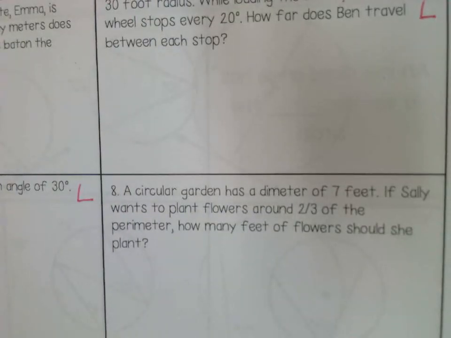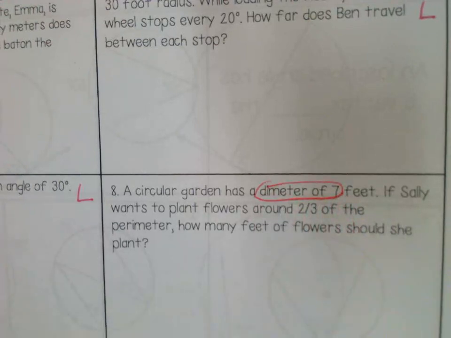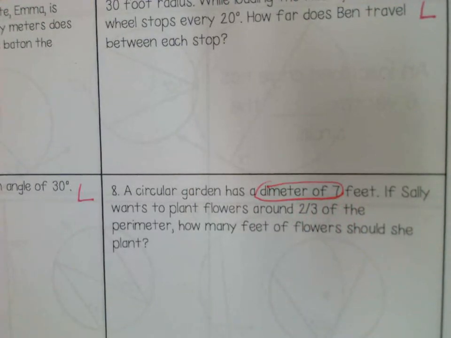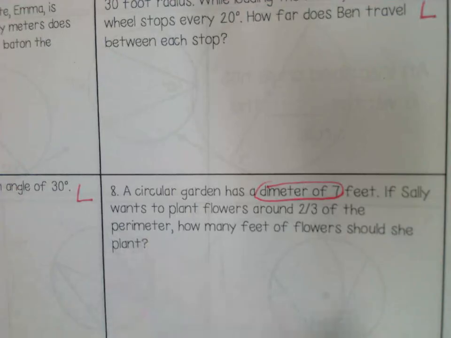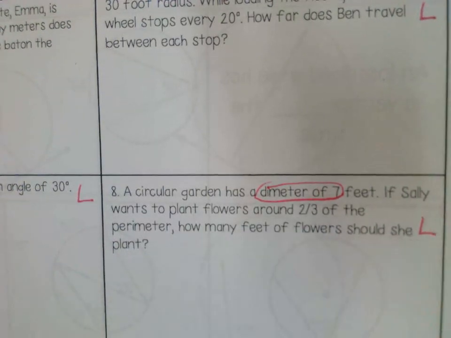Okay, number 8, a circular garden has a diameter of 7 feet. So be sure you change that to a radius, even though it says diameter. If Sally wants to plant flowers around 2/3 of the perimeter, how many feet of flowers should she plant? Okay, is this length or is this area? This is length because she's just planting them around the perimeter. Now, if it said she was going to cover 2/3 of the flower bed, that would be area. But this one is asking she's just going to plant it around the edges for 2/3 of it. So this is actually going to be length also.